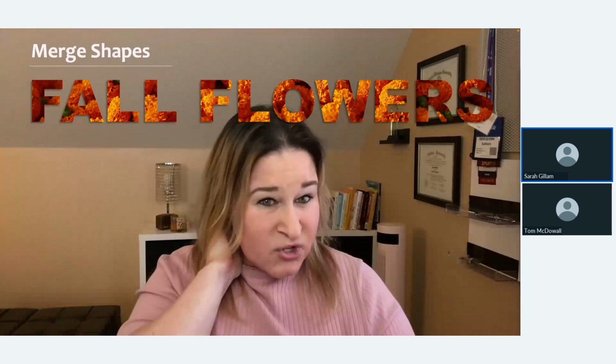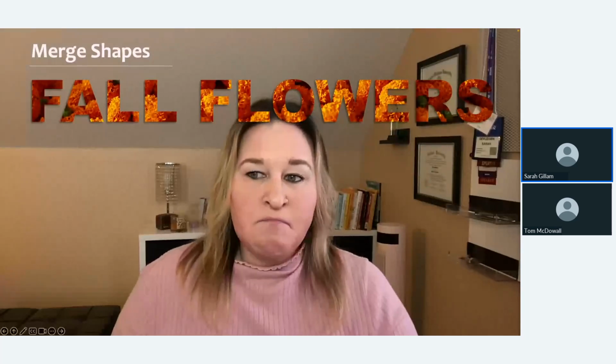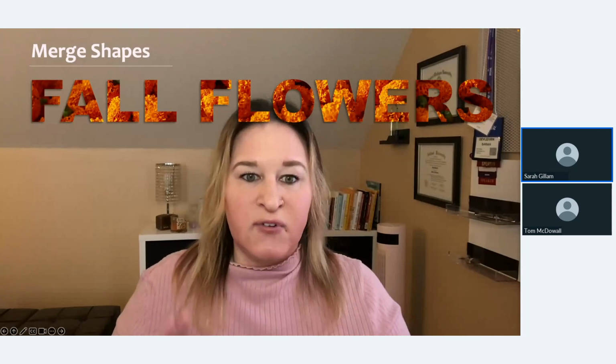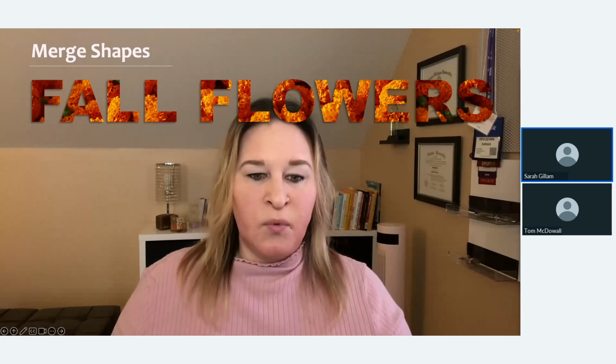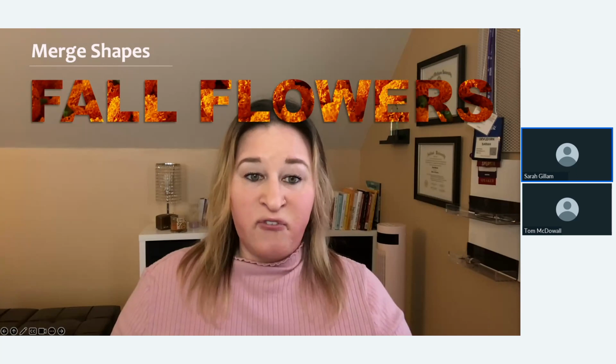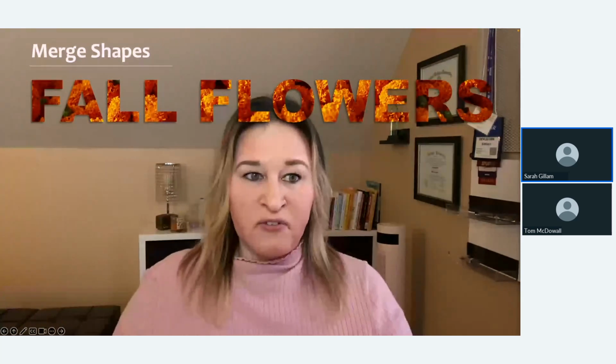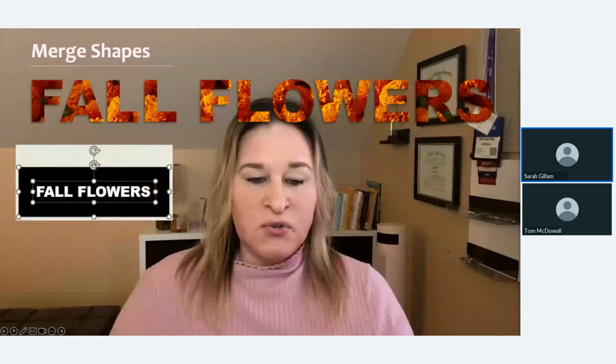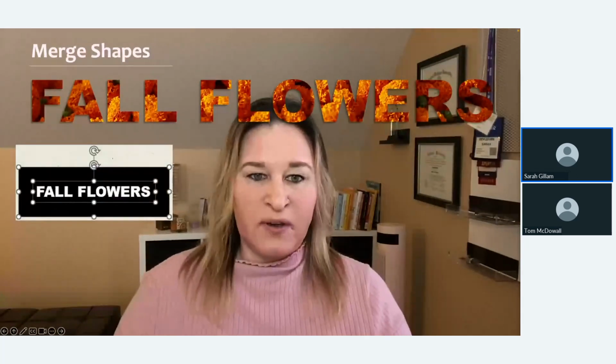Okay, so now we're going to get into merge shapes. And this is the first thing I'm going to show you with merge shapes. Probably not the thing that you would use the most often, but it kind of sets the scene for some of the other things that we're doing. So we're going to go over this first. So see that fall flowers graphic? You can't fill text with an image in PowerPoint, but you can do this sort of workaround to be able to do that.